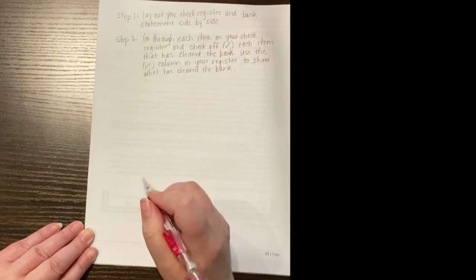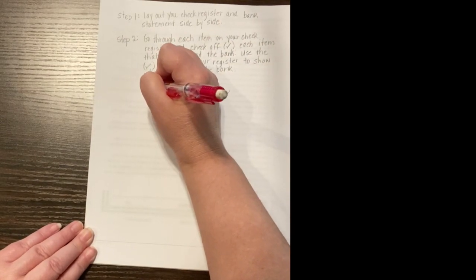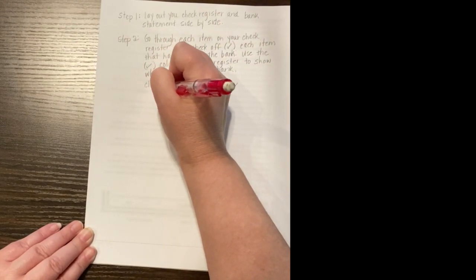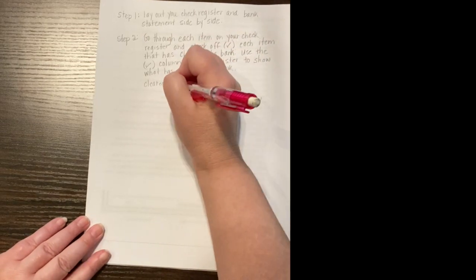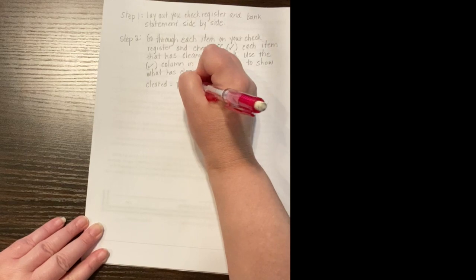I'm just going to put a little vocabulary thing here. Cleared the bank is the same thing as processed by the bank.